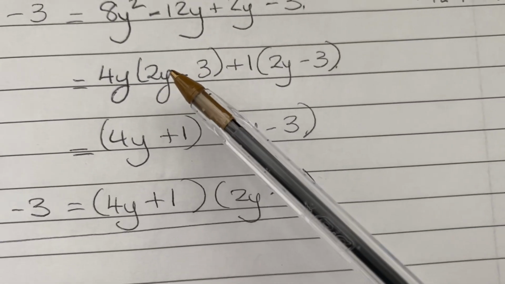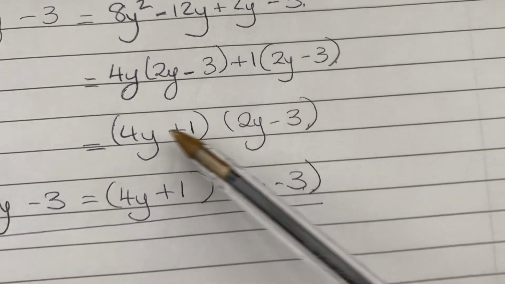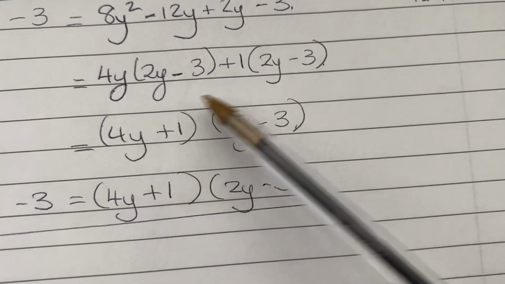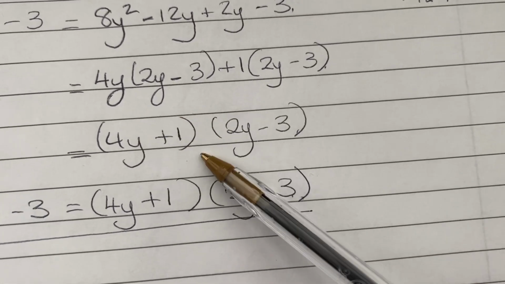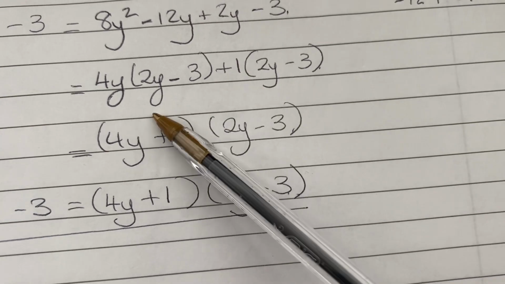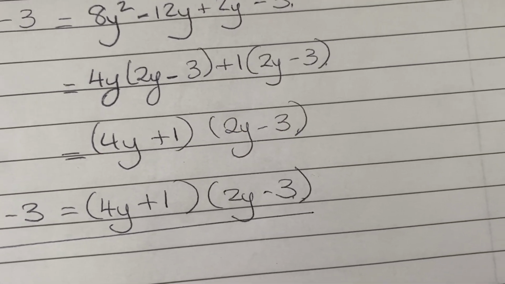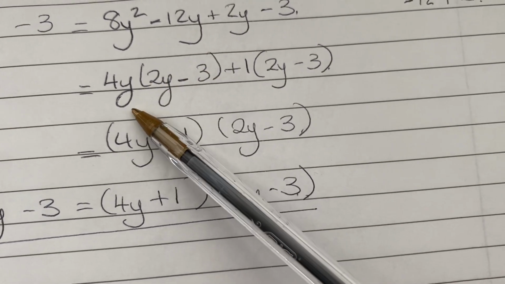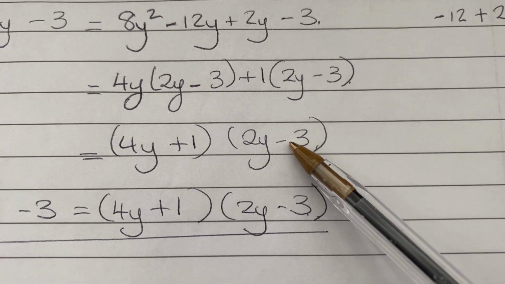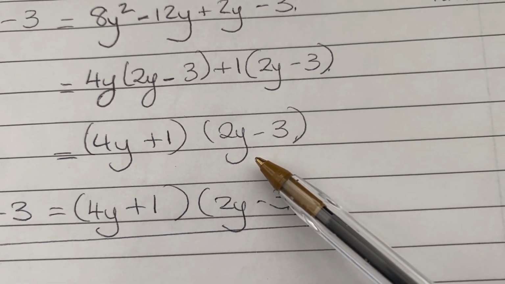So now, my first term is 2y minus 3 there. You can also put it here. You can interchange it. They are multiplying, they're in brackets. It's like a plus b equals b plus a. So whether this comes first or not, it doesn't matter. And then 4y plus 1. So that will be my factorization. Okay. So go and think about it.